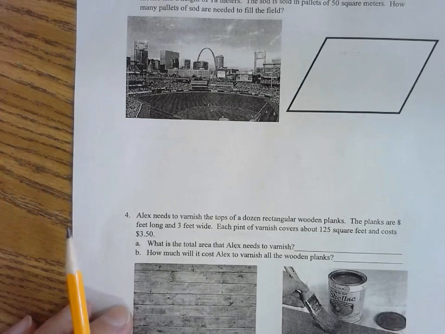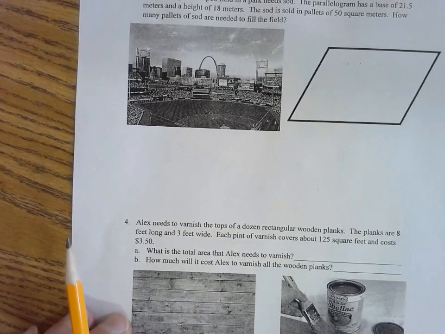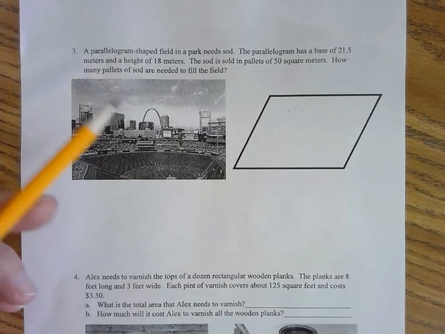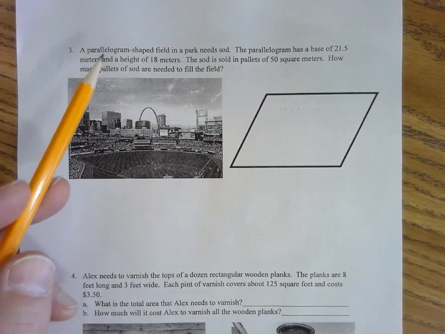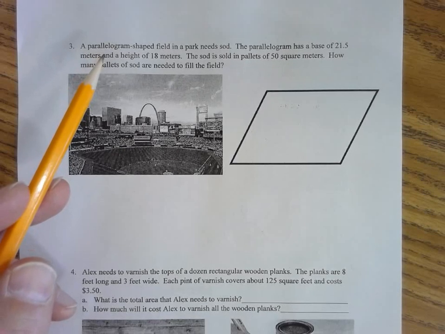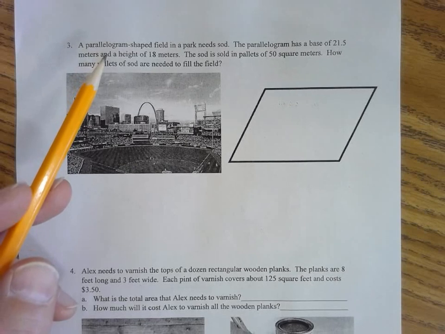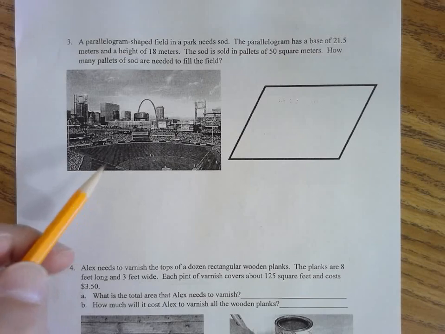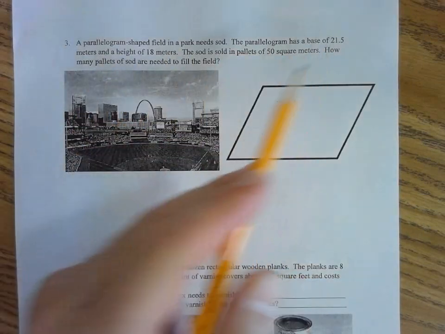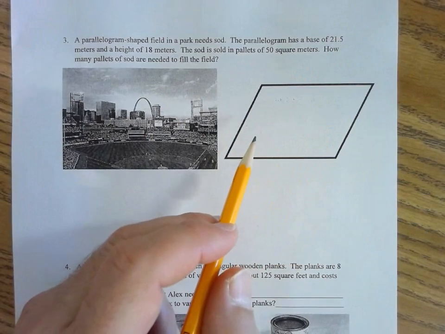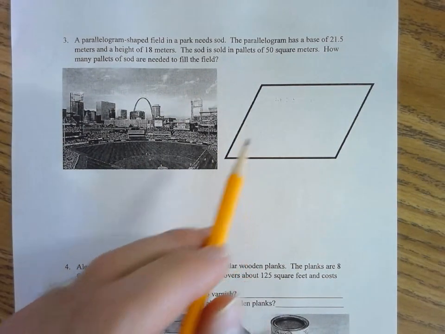Now, these back questions here, I'm going to let you guys try to solve by yourself, okay? It says right here this is a parallelogram. If you look over at the board on the side here, guys, I have these shapes for you. You can see what the formula is for a parallelogram. So you're going to write out the equation, fill in the information they give you, and you can label the different parts of the parallelogram. And then I want you guys to see if you can solve it.